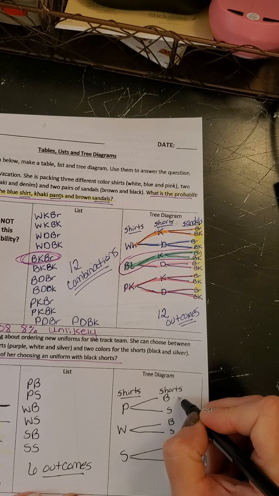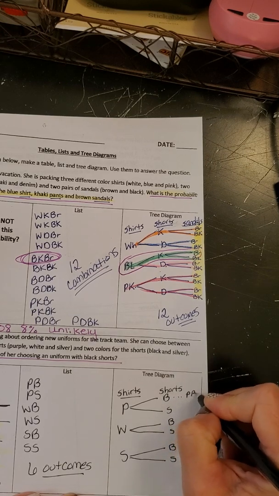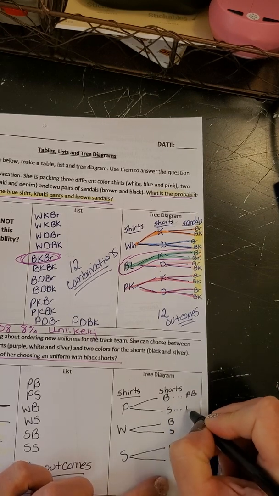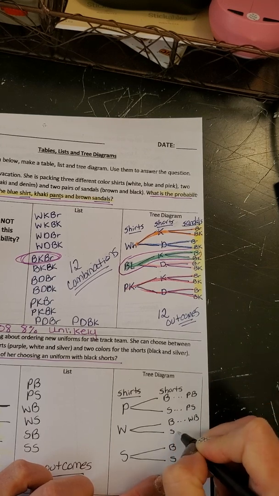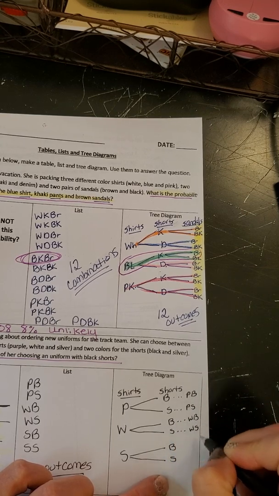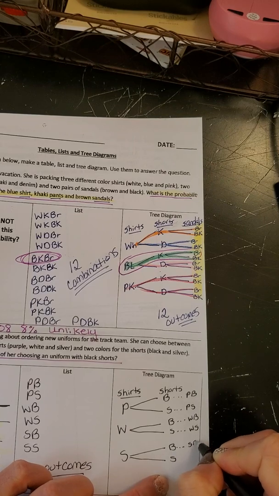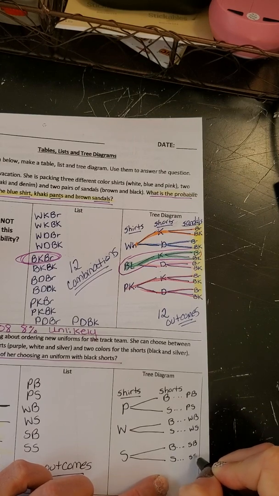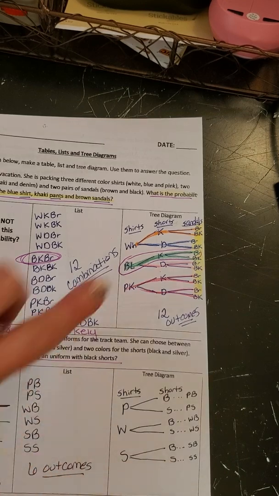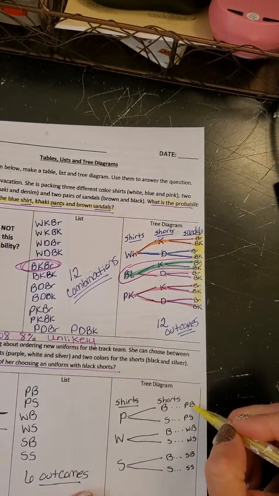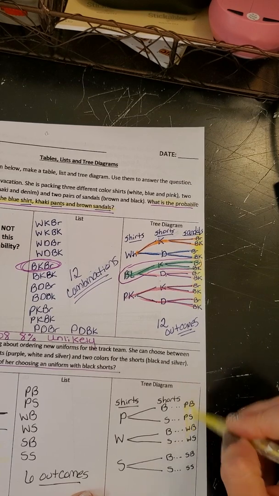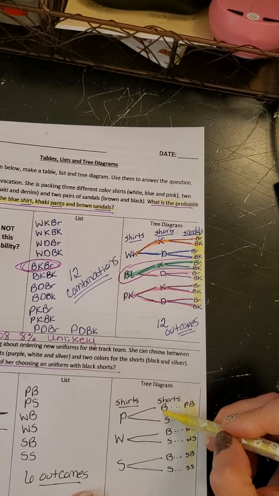So our outcomes here: purple, black, purple, silver, white, black, white, silver, silver, black, silver, silver. I did not list those up here on the first one because I did not have enough room. But this right here shows all of your outcomes.